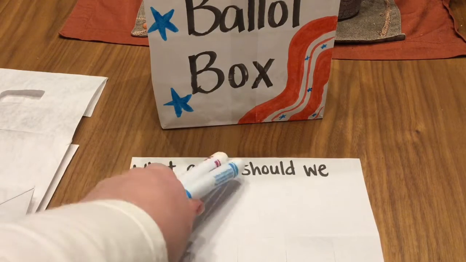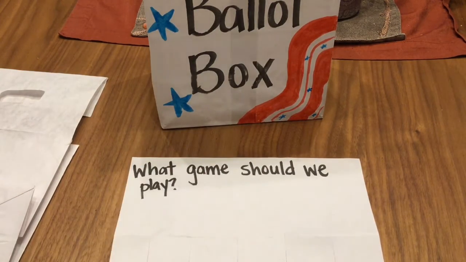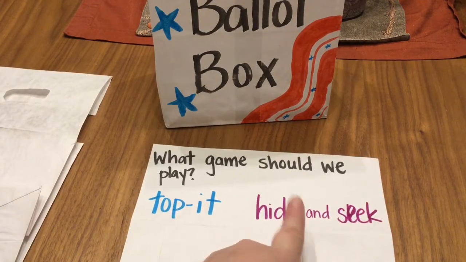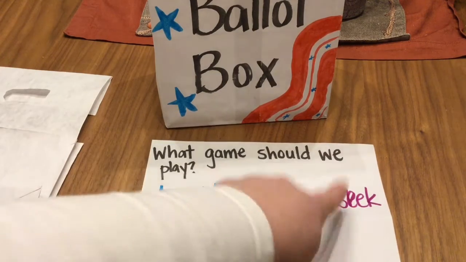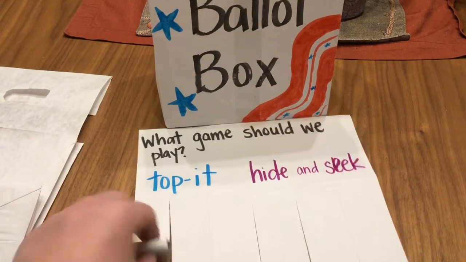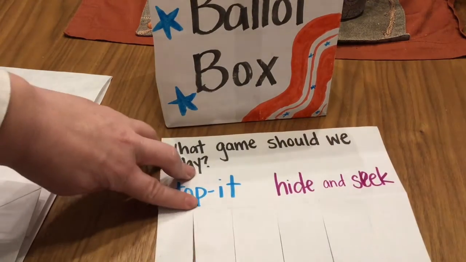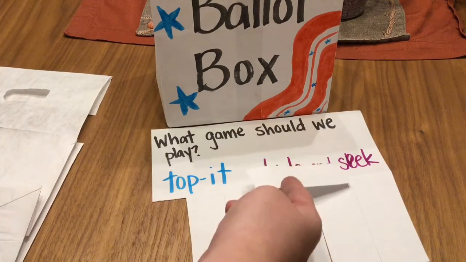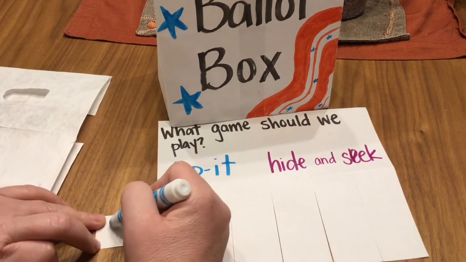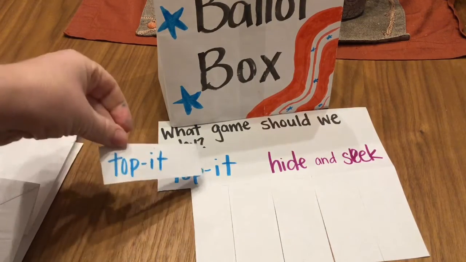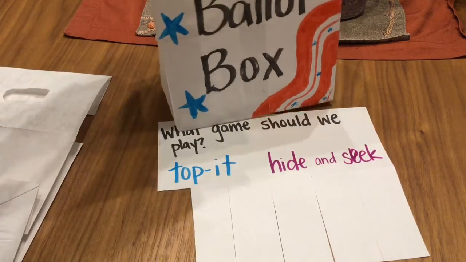This example is what game should we play? I'm going to write 2 possible answers. The 2 options I gave were Top It or hide and seek. After you have your question and your choices, you can ask people in your house to fill out their vote. To fill out a vote, they can tear off one of these pieces of paper, and on that paper they'll write their choice, Top It or hide and seek. You all know that I love the game Top It, so that would be my vote. Have the people in your house fill out their vote and put it in your ballot box. And don't forget that you should vote too.